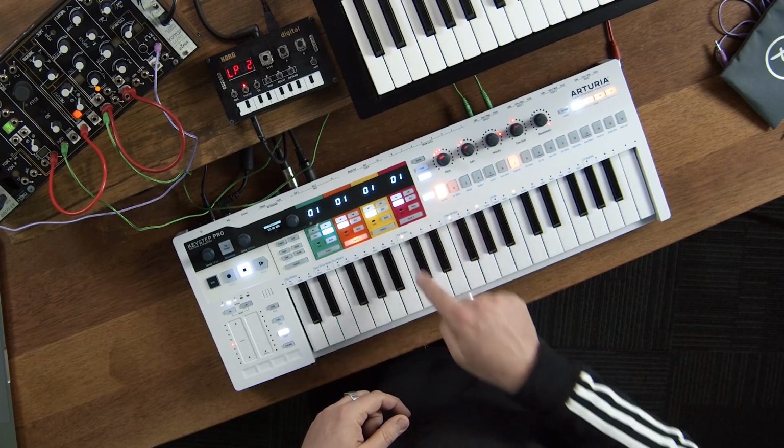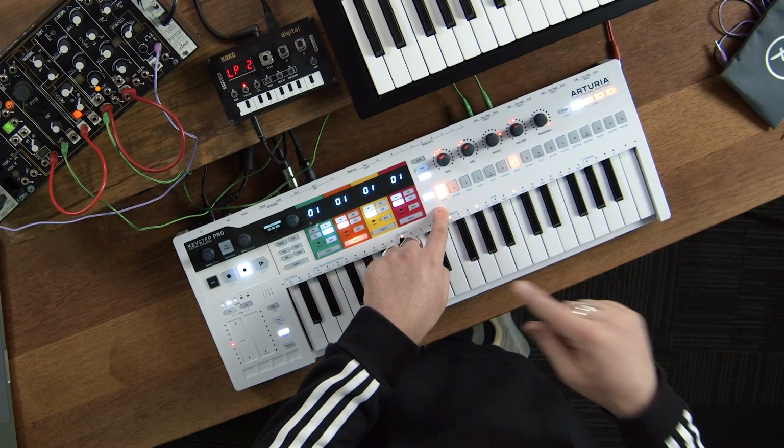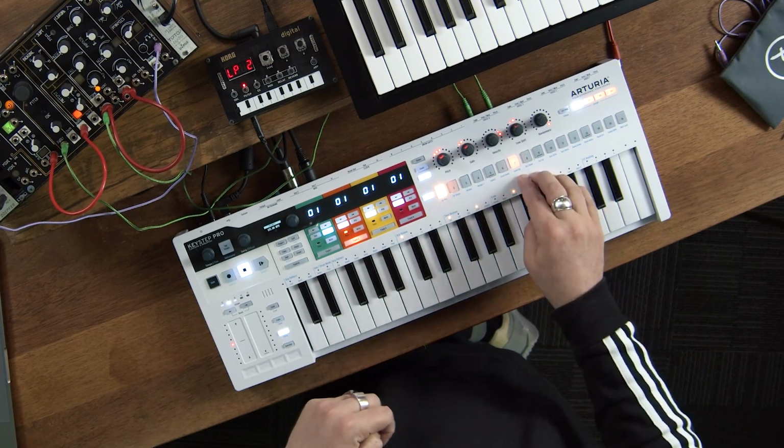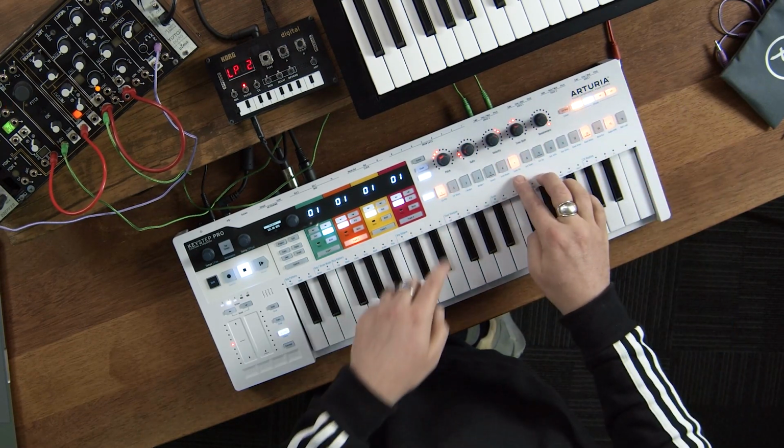Now version 2 of the firmware update has also brought forward this really nifty feature for editing chords. If I press step edit now, I can actually audition each individual chord that's in my sequence just by triggering those notes in the sequence. And I can just scroll throughout the rest of the pattern.